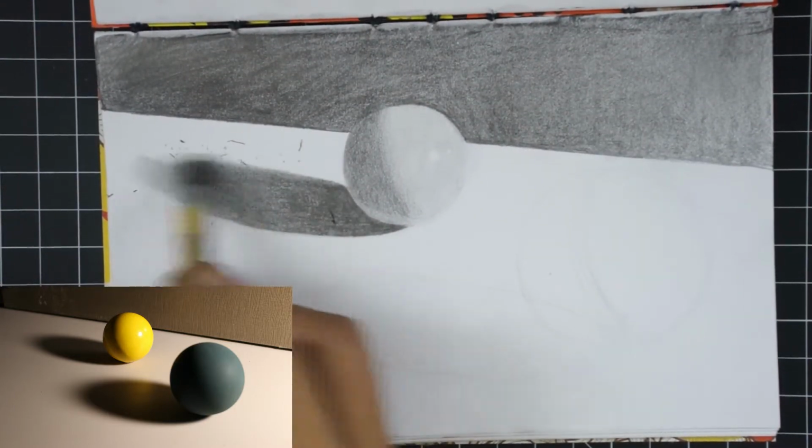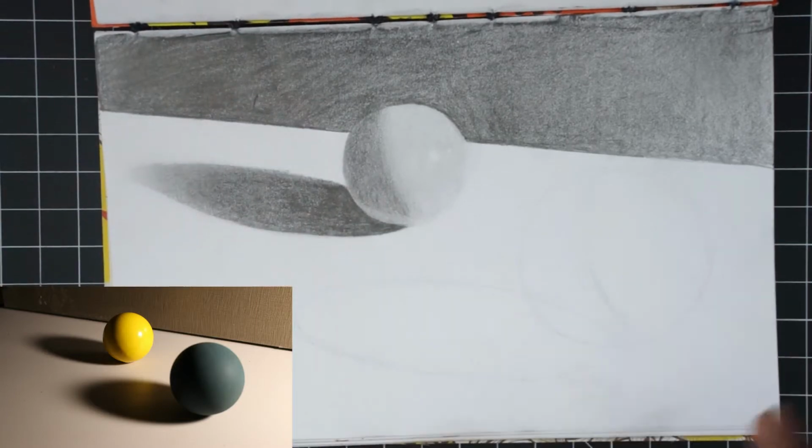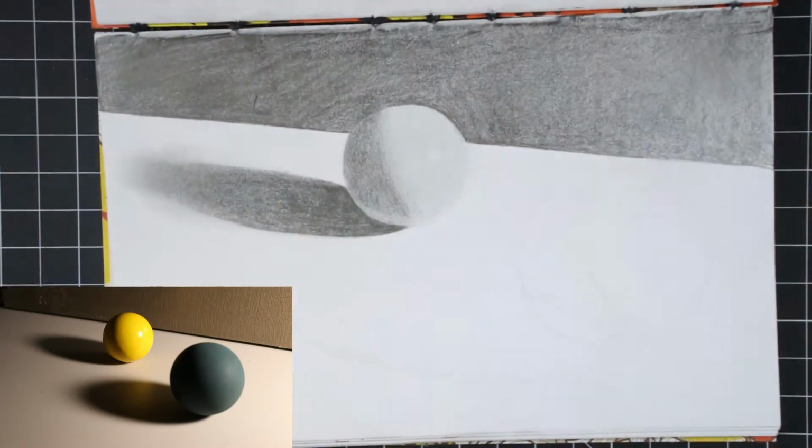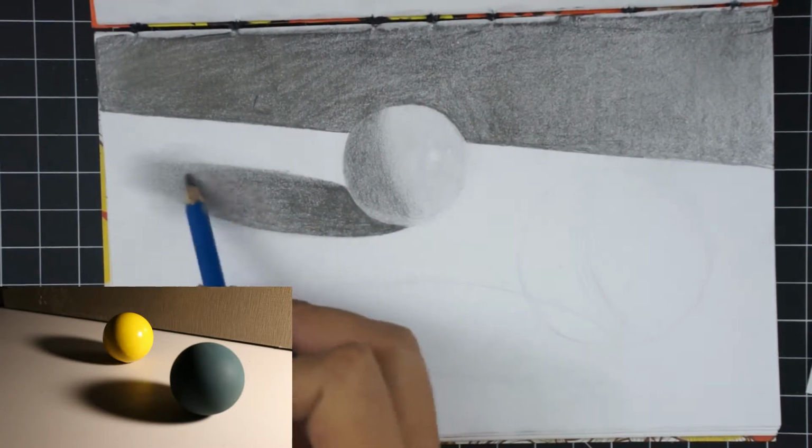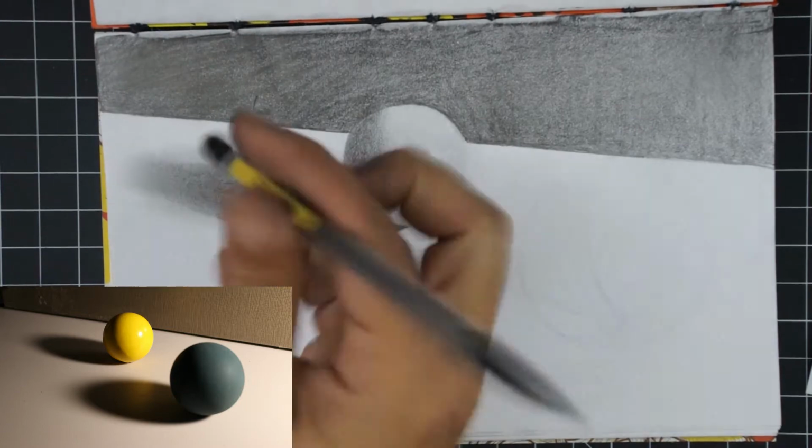Let's learn from our mistakes and keep checking our reference, which for me is a printout of a still of the video I took because I don't want to draw in the dark. Okay, that's a little bit better, but let's just move on for right now.